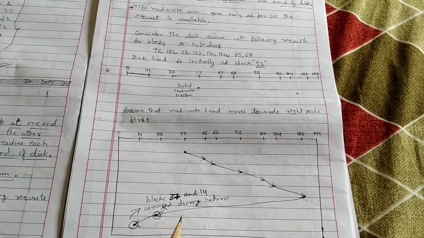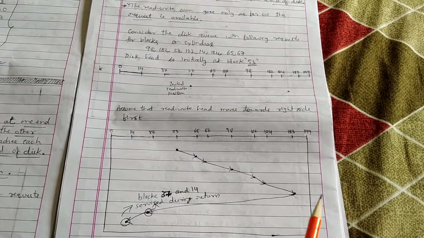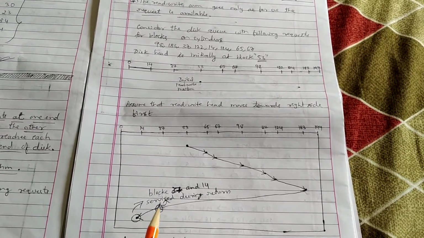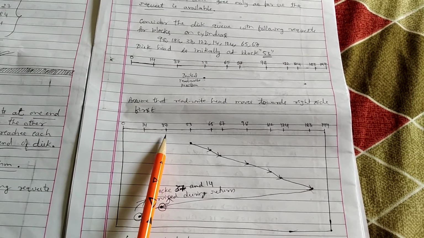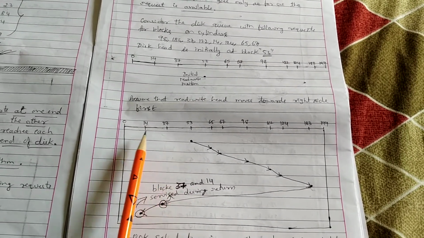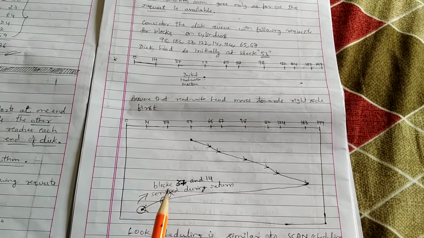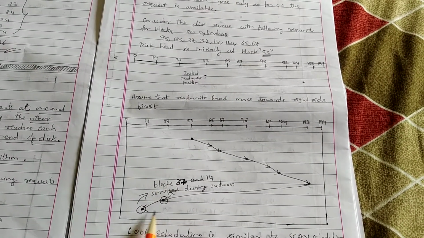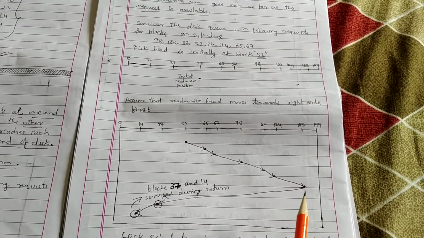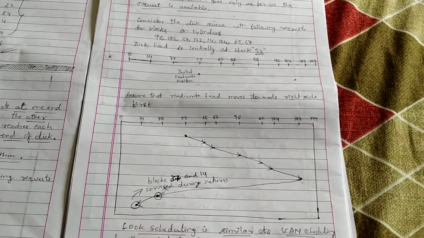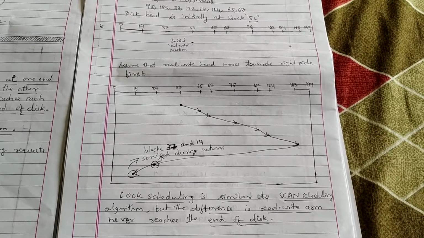When it is moving to the other side of the disk, we have two blocks which will come in between, block number 37 and block number 14. Those two will be serviced by the read write pointer during the return. That's what the LOOK scheduling algorithm says.